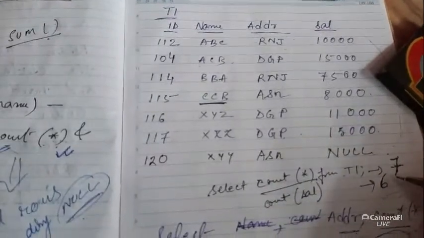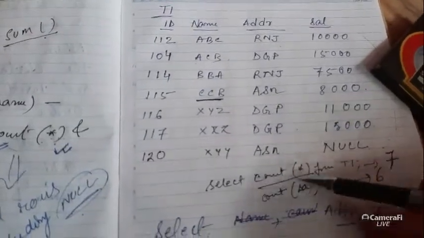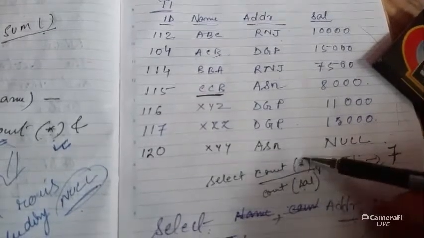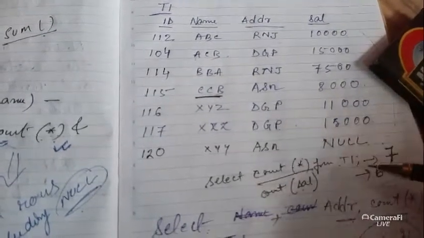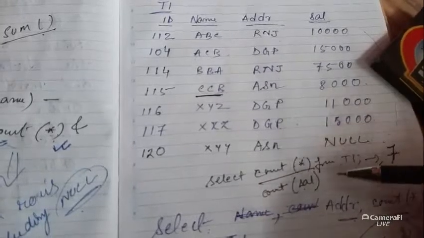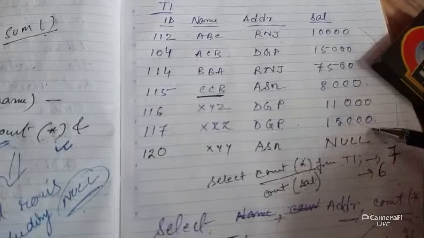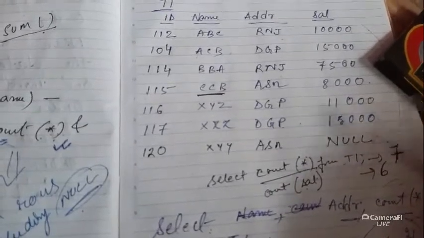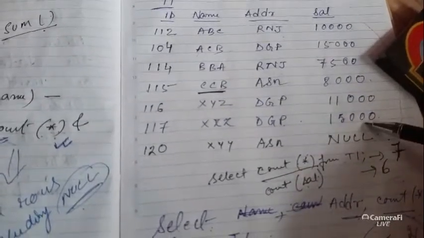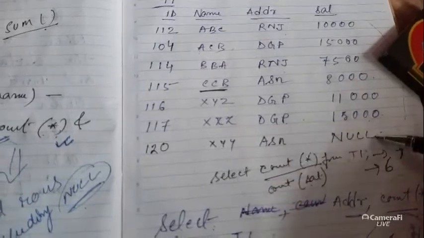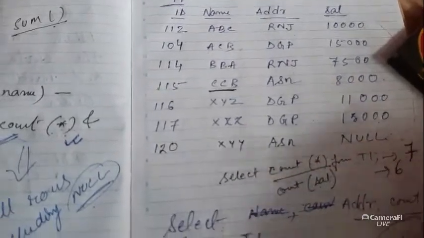So what will be the difference between this count star and count column name? Count star will count all the rows, whereas count with a column name, if you mention it, will simply neglect the null. If any null value is there, it will just not count. This is the way how it works.